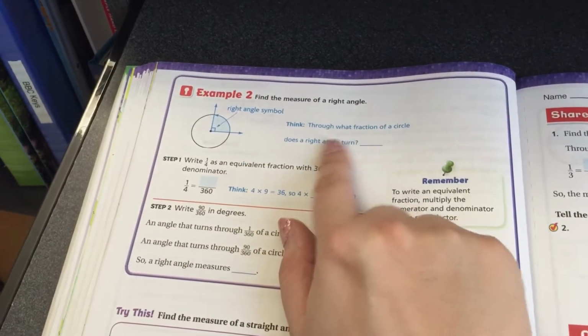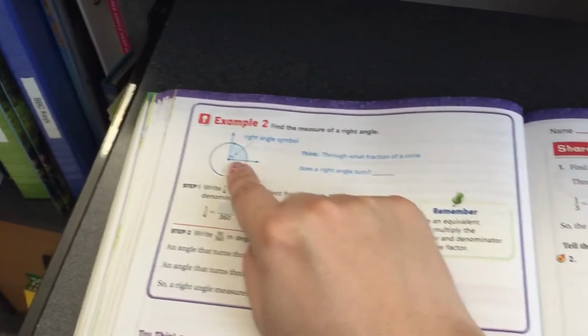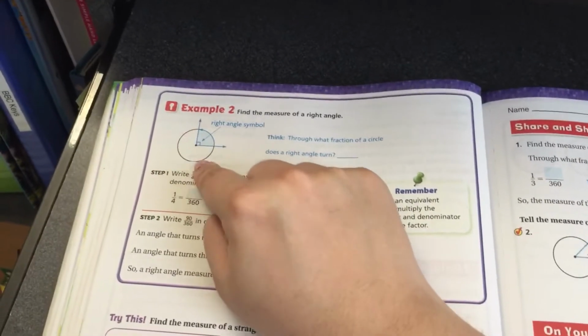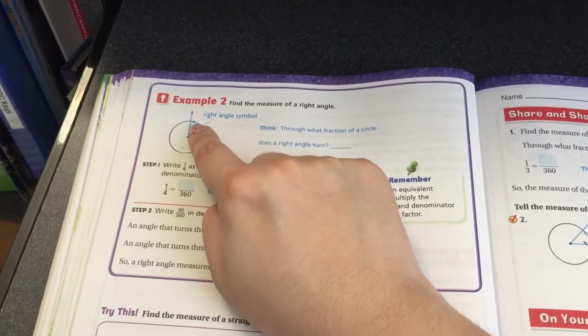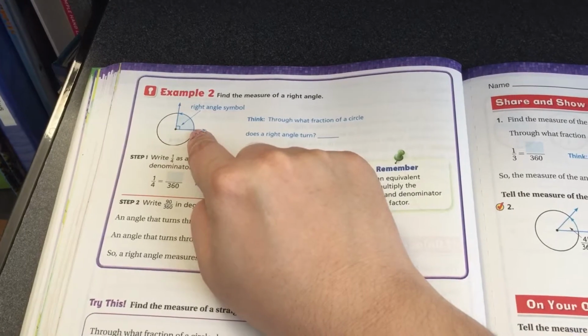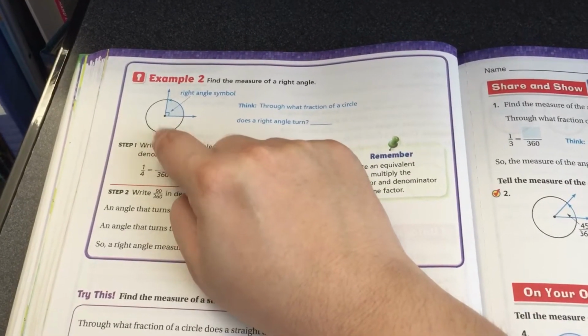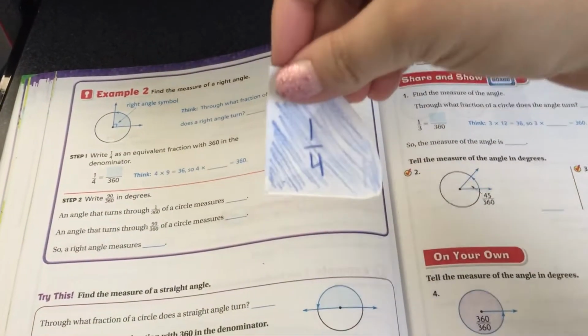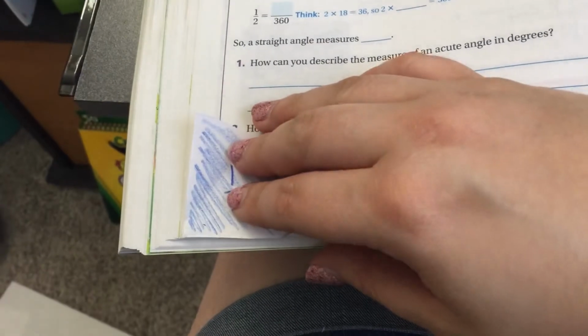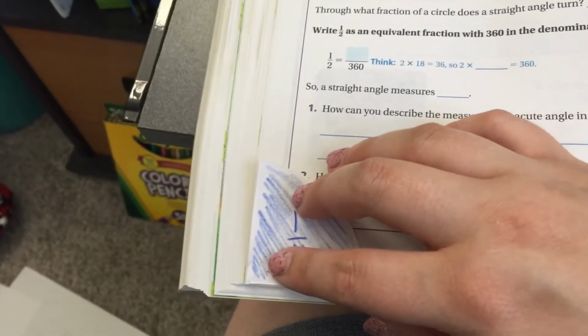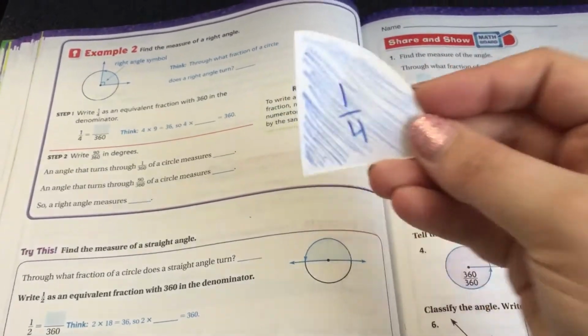Through what fraction of a circle does a right angle turn? Well, yesterday we talked about how that's 1/4 of a circle. So if we were to have a right angle plus another right angle, that's another 1/4, plus another right angle, that's like these little guys right here. That forms a perfect right angle. And the way you can tell that is if you compare it to the corner of your book like this. It makes a perfect corner. So 1/4 of a circle is a perfect 90-degree angle.